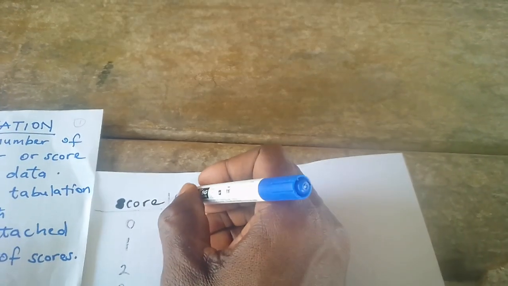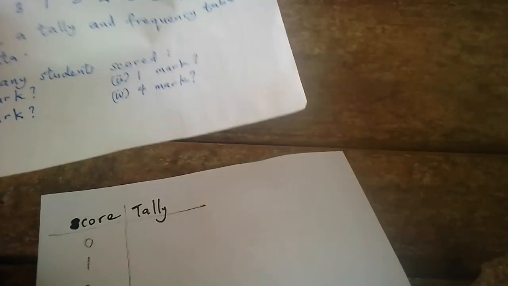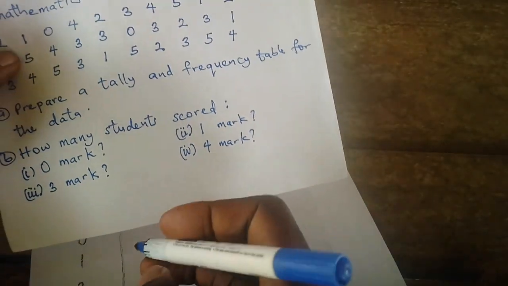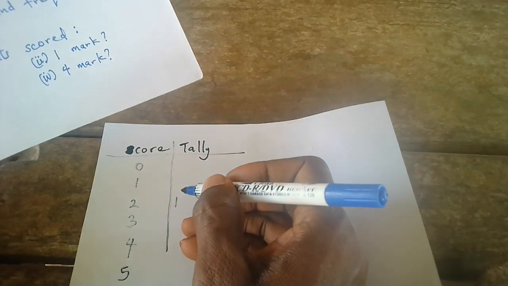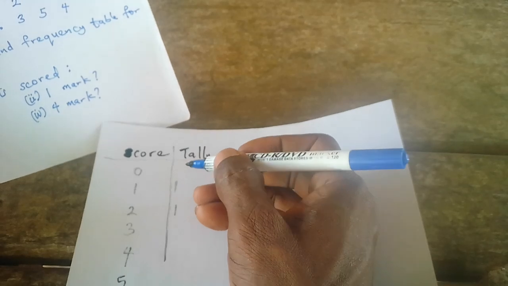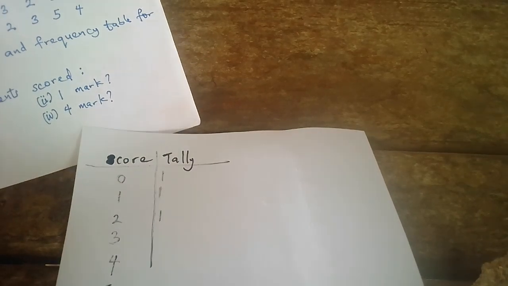These are their scores. So now I'm going to use the tally system to get the number of students that scored at a particular score. So I'm coming to the table. The first number here is 2. I will come to 2, I will strike this, I'll mark it. The next one is 1. I will have a strike again for 1. The next one is what? 0. I will have a strike for 0. The next one is what? 4.